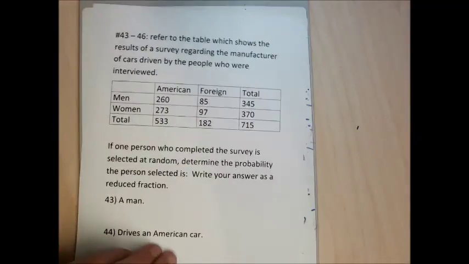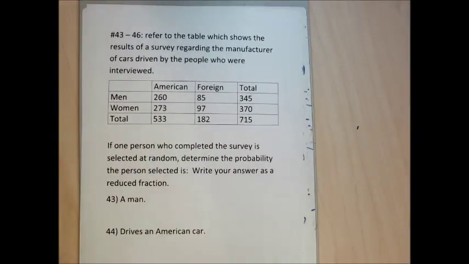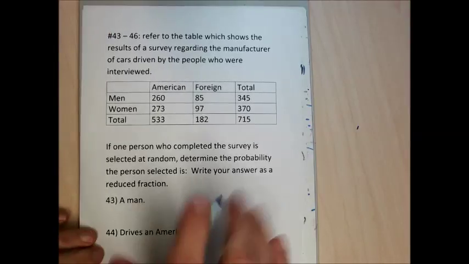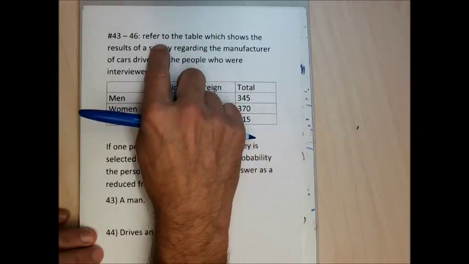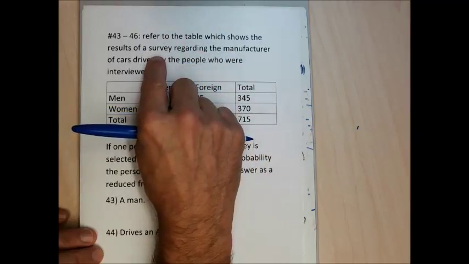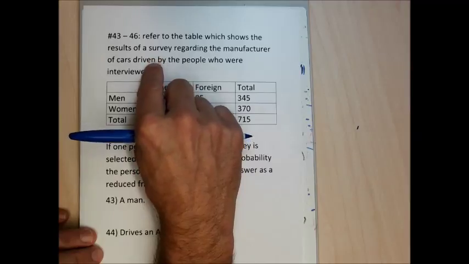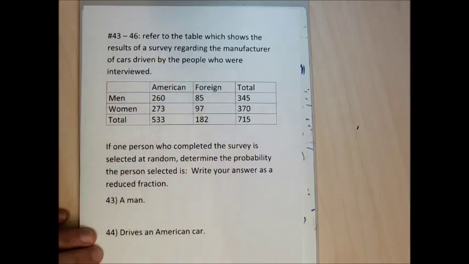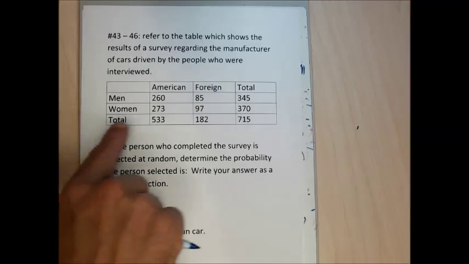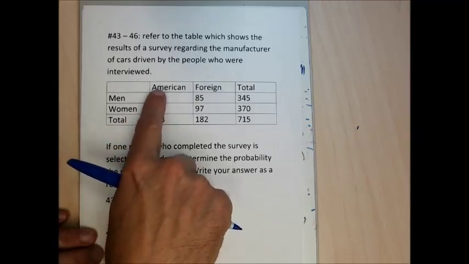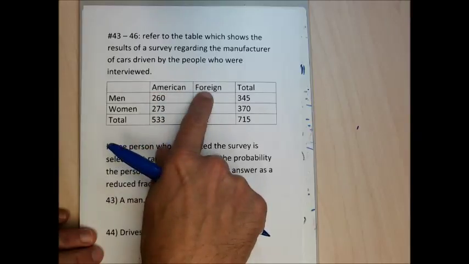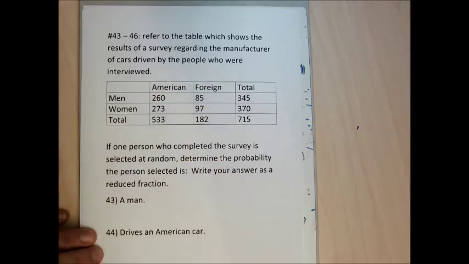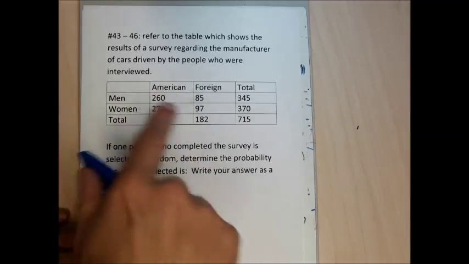The next few problems are tables, and they're a little bit trickier, but they're not that tricky. So in this table, I'm sure I just made this up. Refer to the table for problems 43 through 46 that show the results of a survey regarding the manufacture of cars driven by the people who were interviewed. So this table shows that men and women were asked if they drove American cars or foreign cars. I'm assuming every person surveyed had a car because I didn't have any no cars.